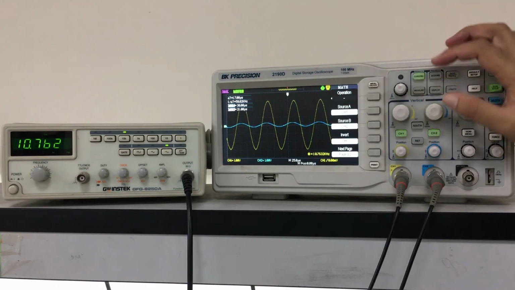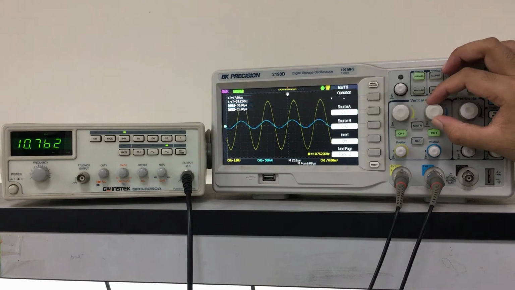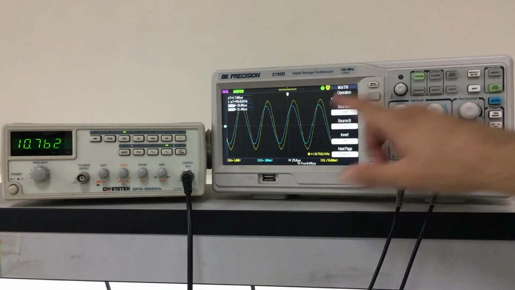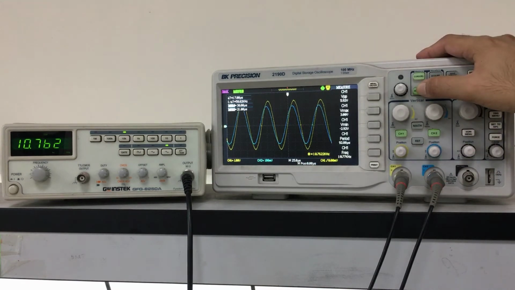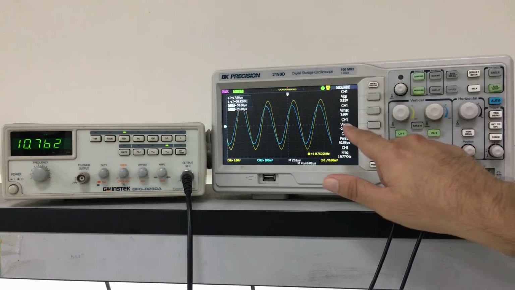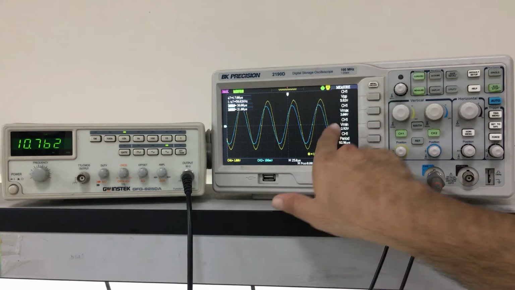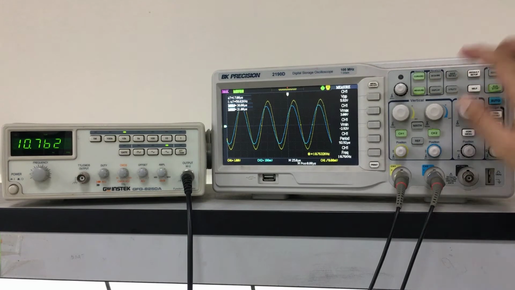our measuring tool. To get accurate readings, we should utilize most of the screen. So I have decreased the volts per division for channel 2. Now if I press measure, I don't see channel 2 Vmax here, so I should bring the reading here.